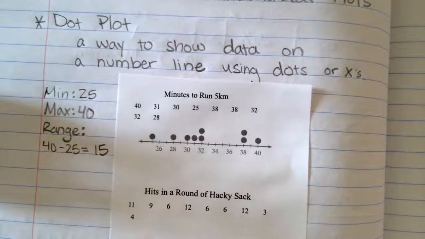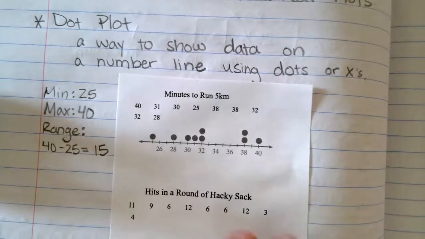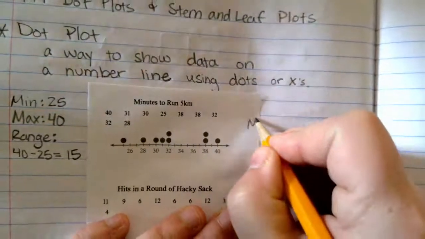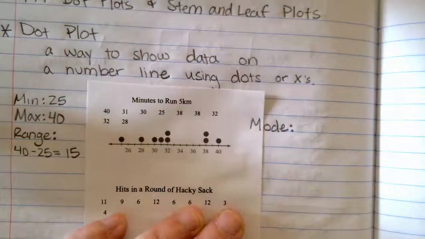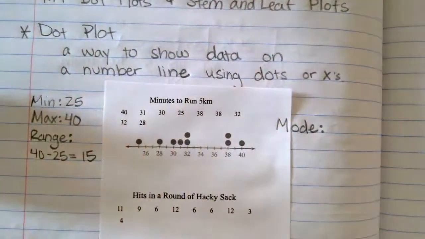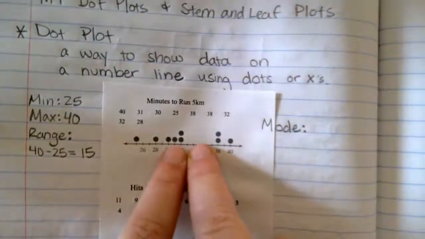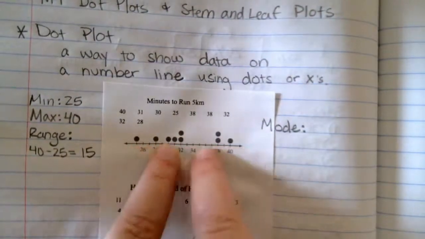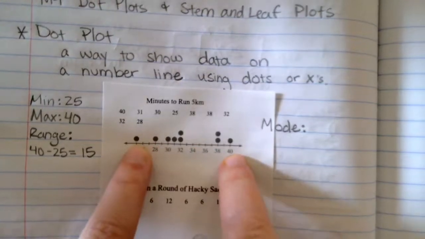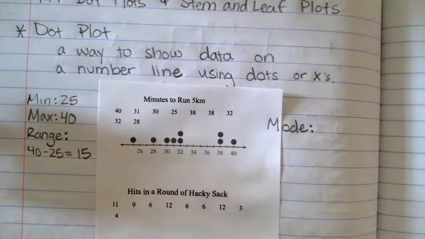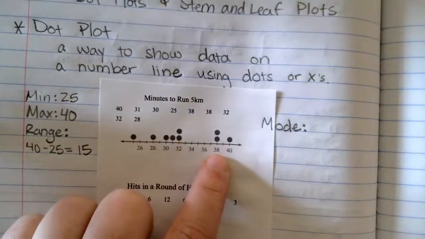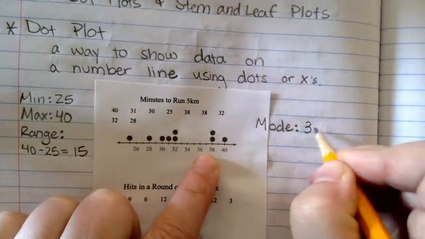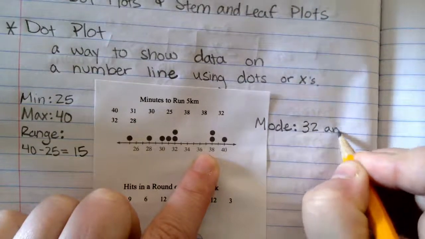It should also be pretty quick to find our mode. How am I going to tell what is my mode? Yeah, whichever one has the most points. It's really nice on a dot plot if the people who made it made all this level 1 row the same height, so we can really just see which one has the most height. 32 and 38. So this time we have two modes, 32 and 38. They both have 2.